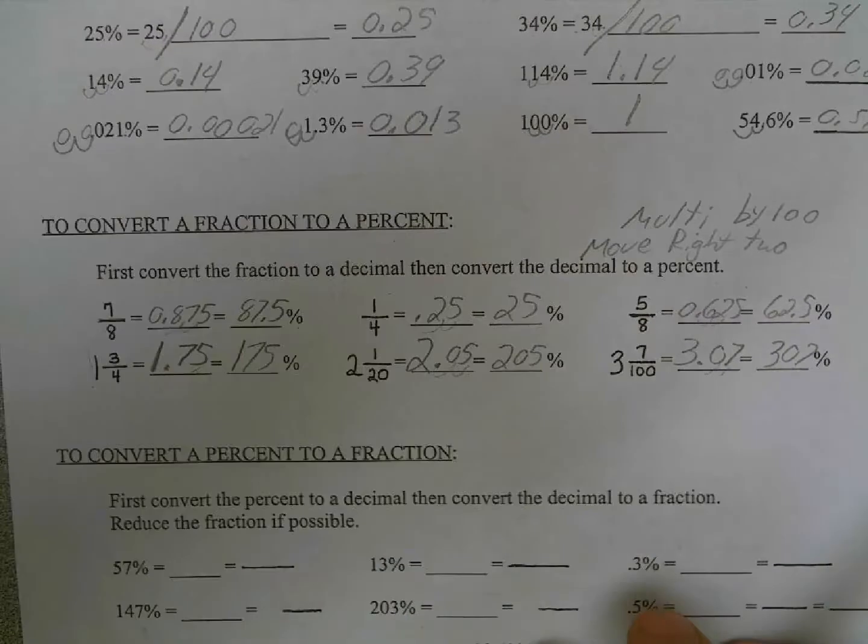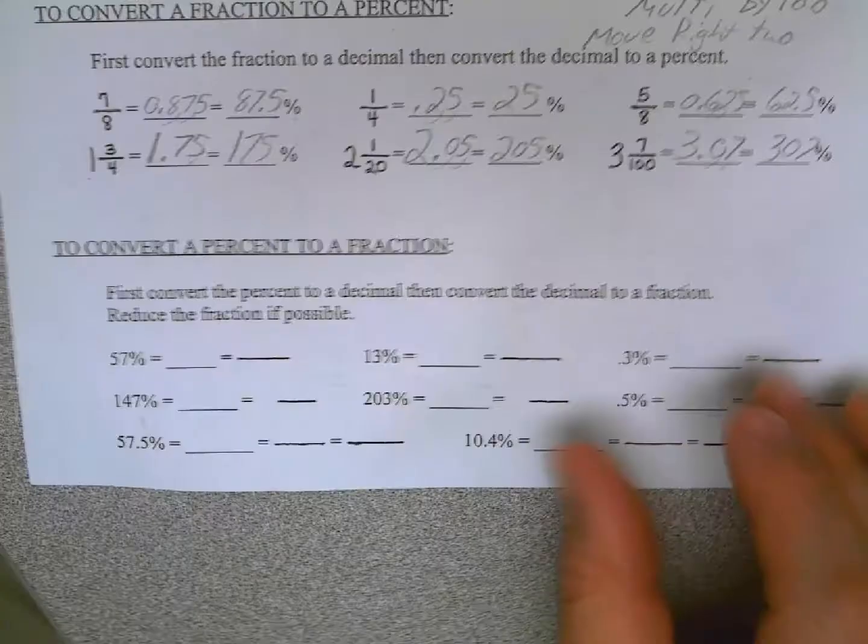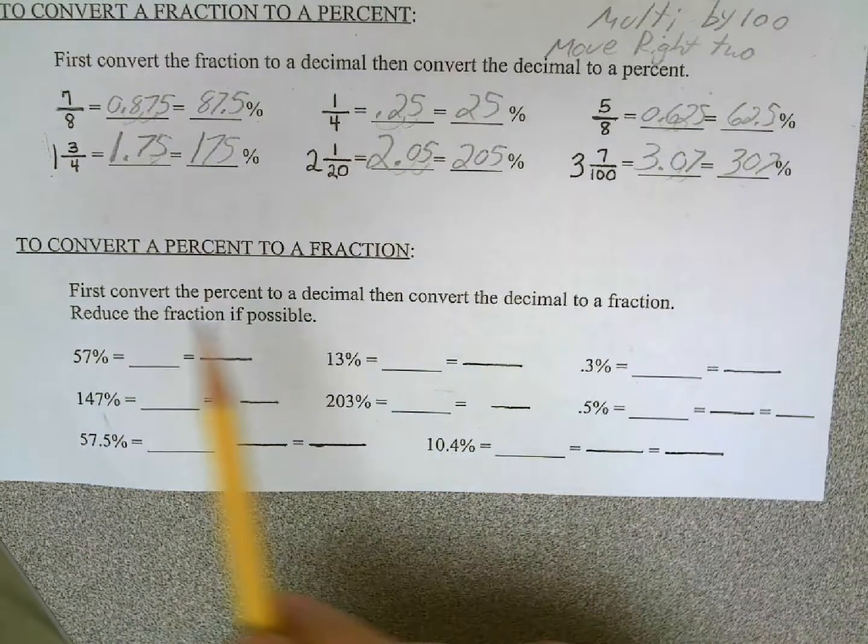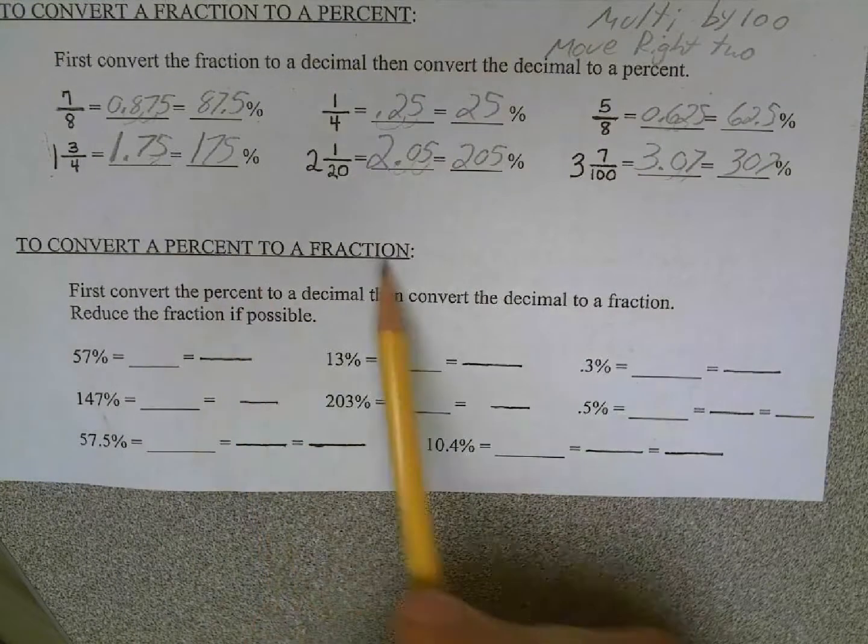All right? You can do that. These videos will be here for you. Next, we're going to go backwards. Convert that percent to a fraction.